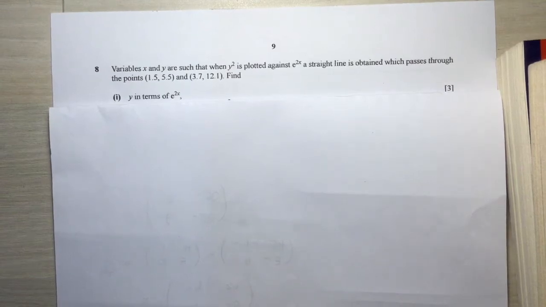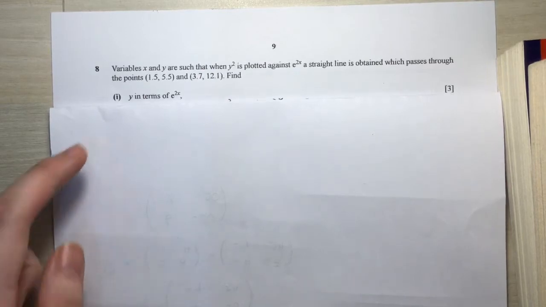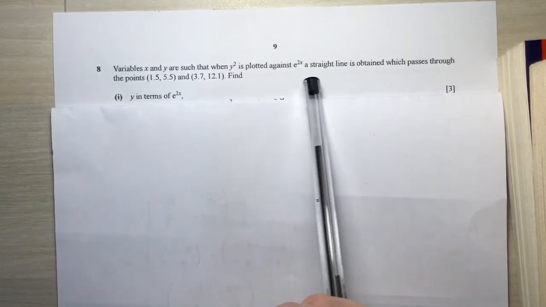Today I'll be doing question 8 in IGCSE Past Year Paper 060623, October-November 2018 series. Variables x and y are such that when y squared is plotted against e to the power of 2x, a straight line is obtained which passes through these 2 points, and find y in terms of e to the power of 2x.